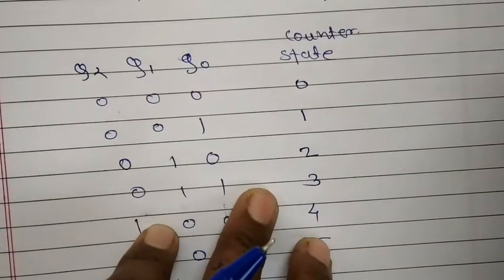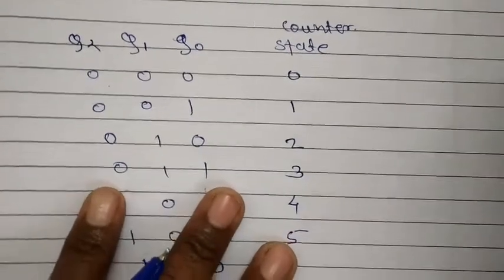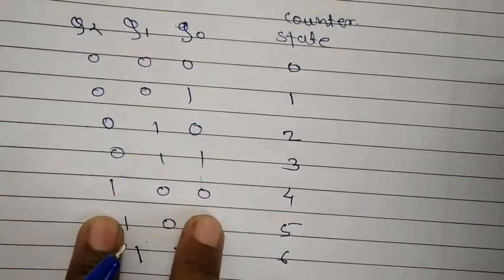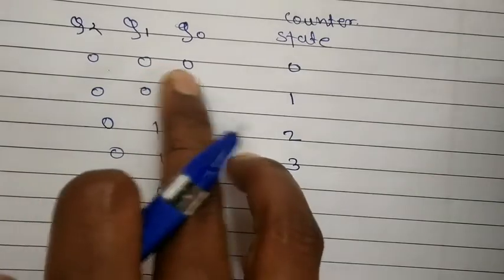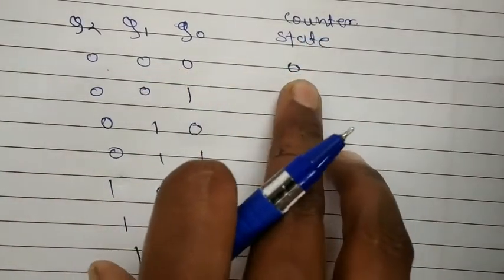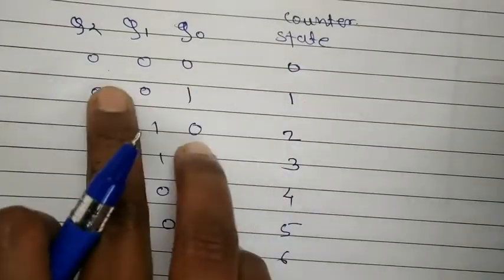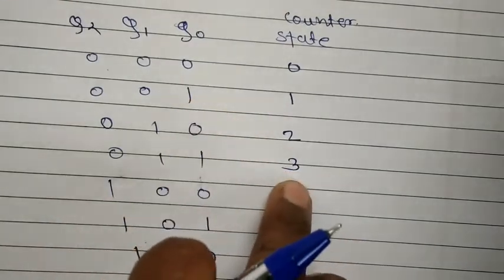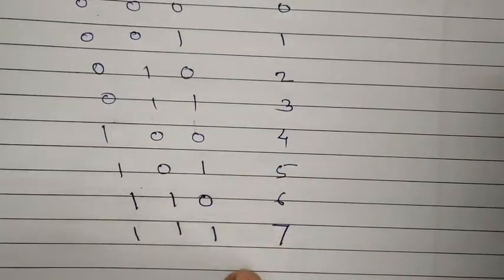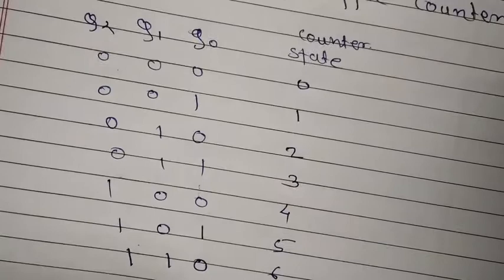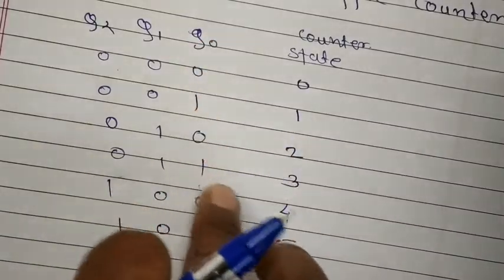So based on that, I am explaining the state of the flip-flop. The Q0 initial state is 0. This is called counter 0 state. At the 1 state we are getting 1, then count 2, count 3, count 4, count 5, count 6 and count 7. So at the first flip-flop we are getting inversion in the result.